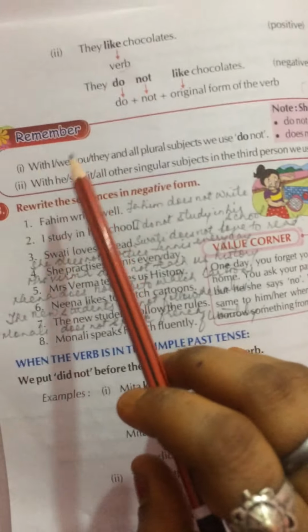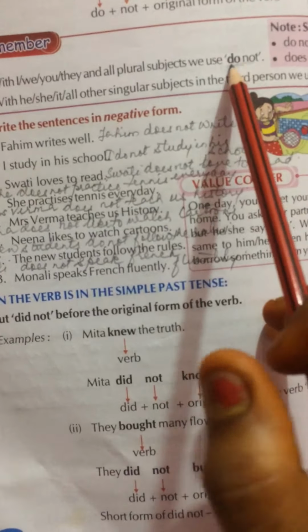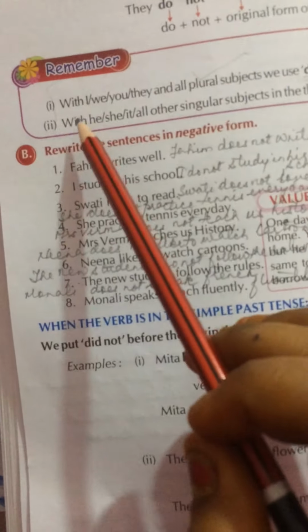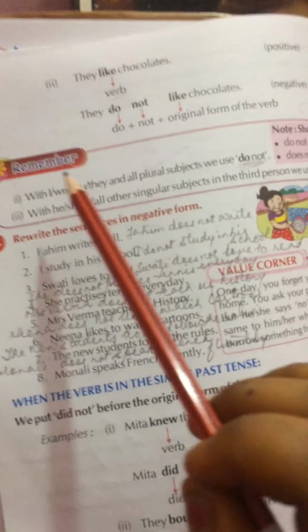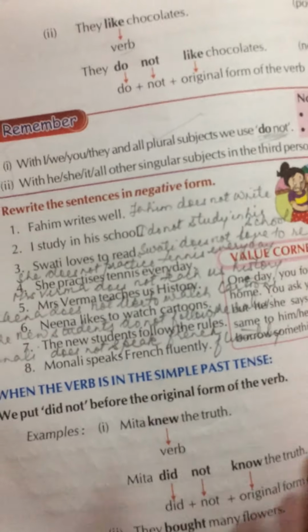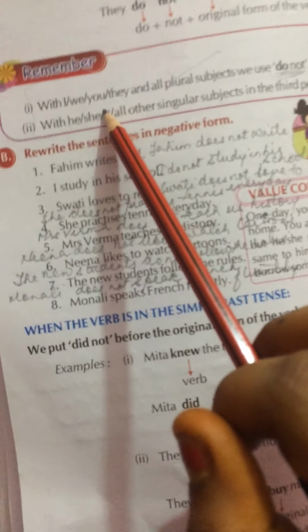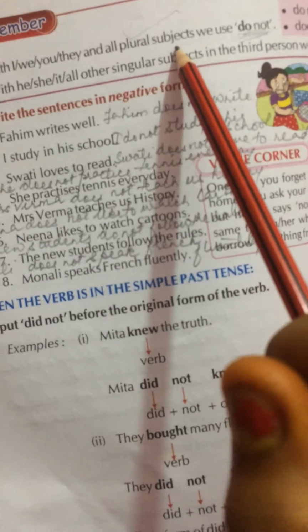Now children, a few things to remember. Do not has to be used with plural subjects, and also with I. That is, I do not, we do not, you do not, and they do not, and all the plural subjects.